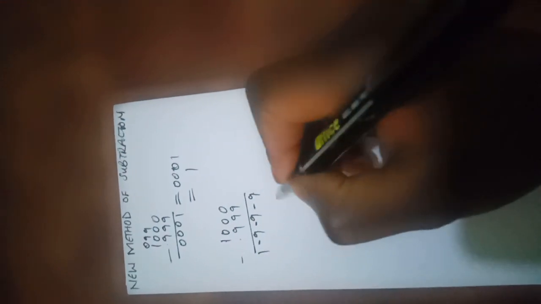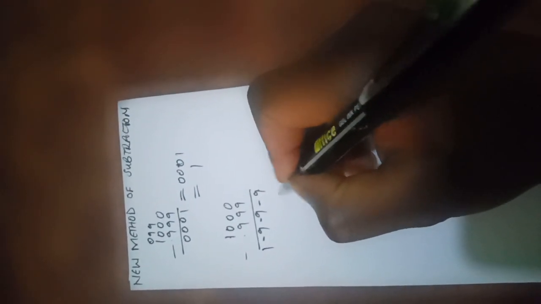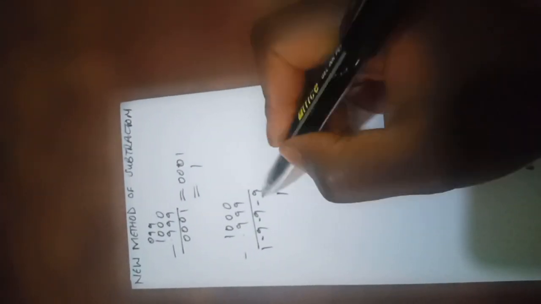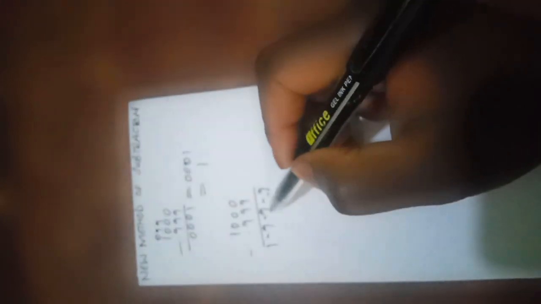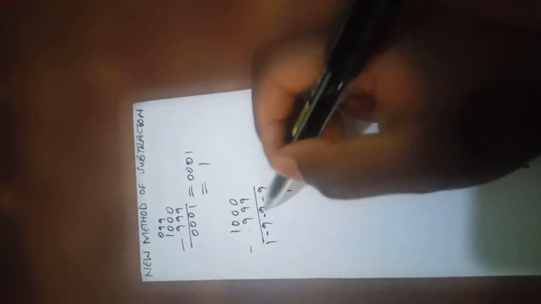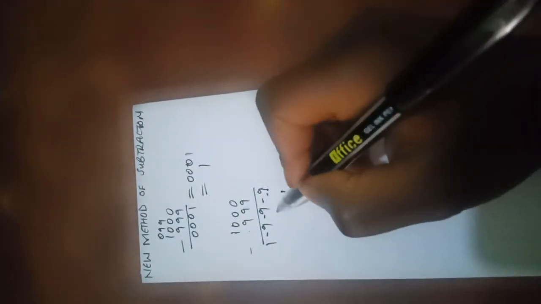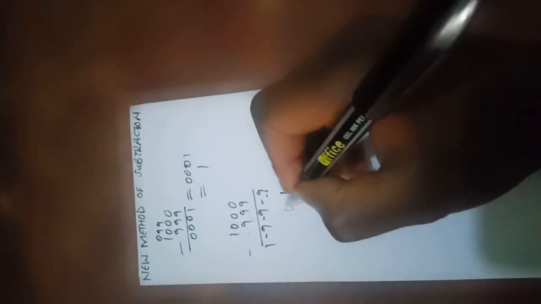So 10 minus 9, we get 1. And because it was a negative, we will have to deduct 1 from the next one, which is minus 9. So minus 9 minus 1 becomes minus 10. And then 10 minus 10 is 0.